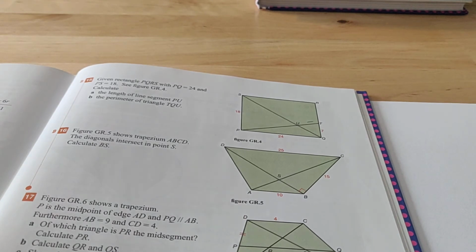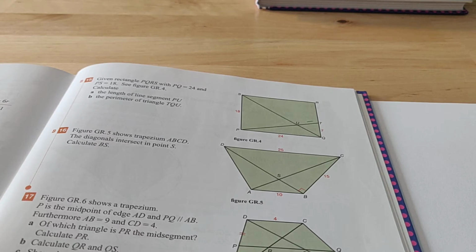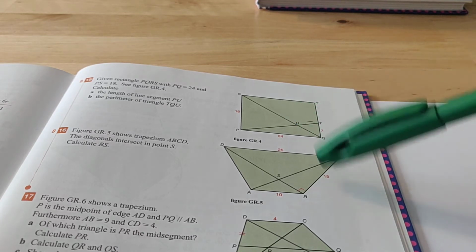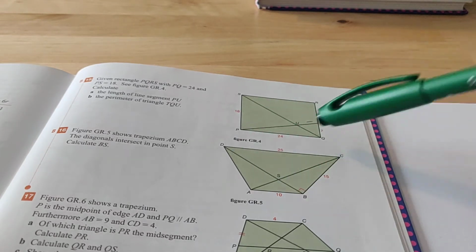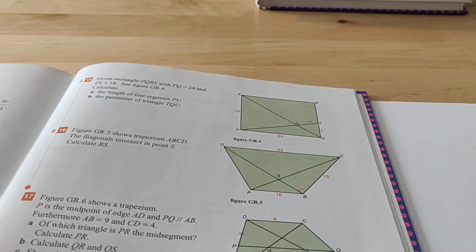Well, there are a couple of things you can use. You can use the Pythagorean theorem. You can use similar triangles. You learned that already. And in this chapter 2, you didn't learn about the tangent, sine, and cosine yet, so you don't have to use that here. If you figure out some way to do it, you can actually use it if you want to, but we don't have to use it at all.